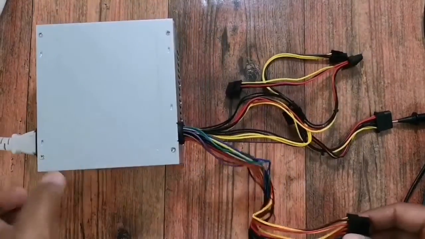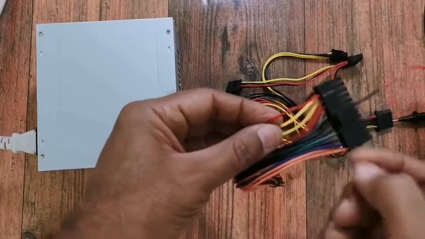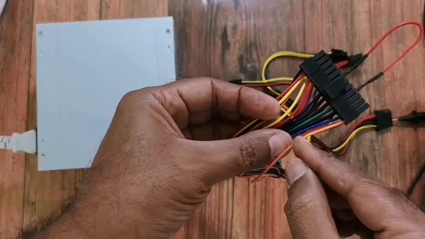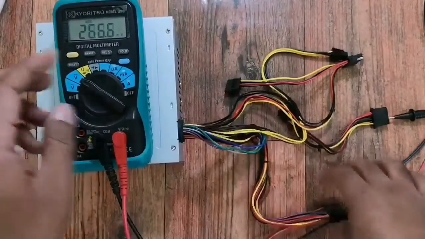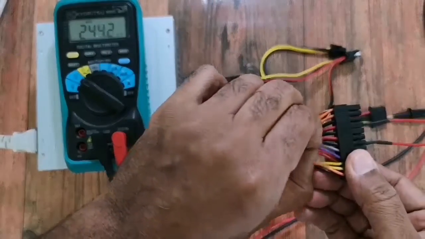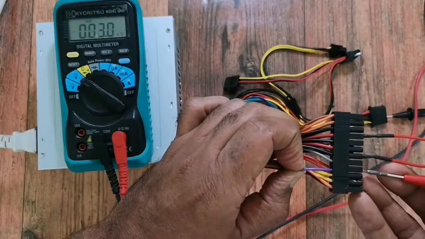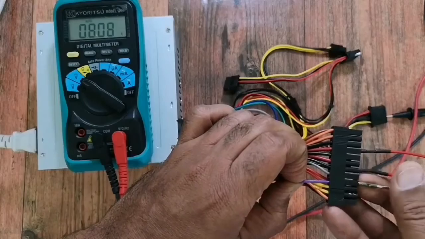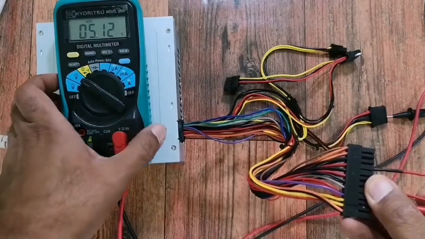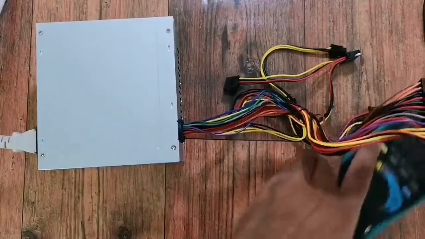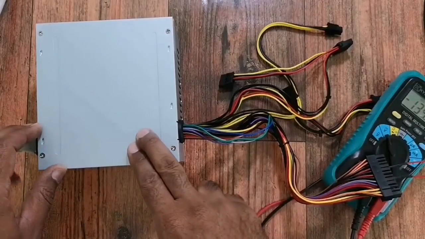The other voltages 12 volt, 5 volt, 3.3 volt are dead, but I am getting the 5 volt standby through the violet wire. This indicates that the main rectifier circuit and DC part plus 5 volt standby circuit is normal, and the problem is in the switching mode section.